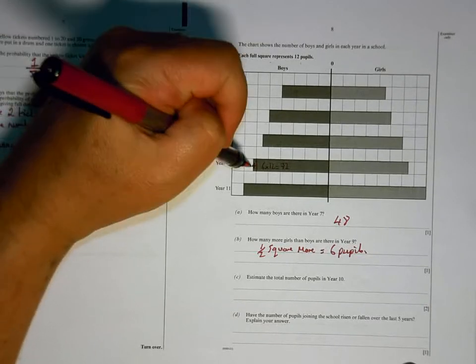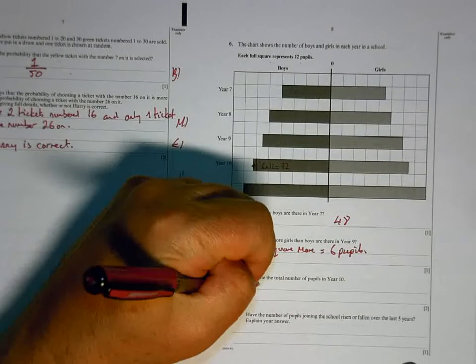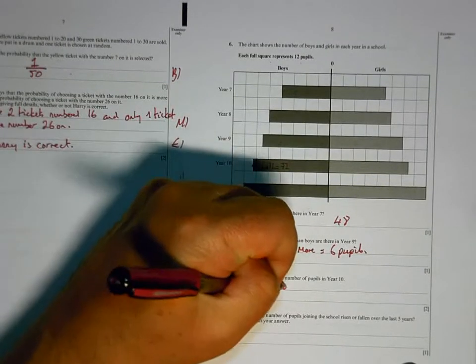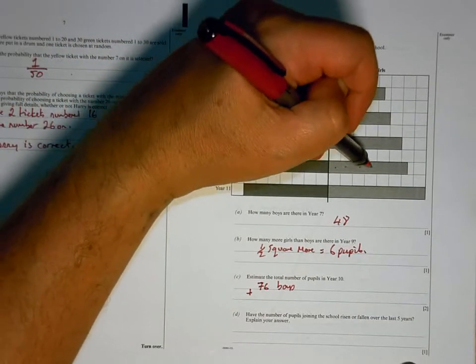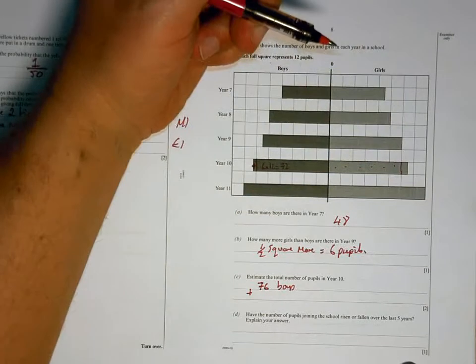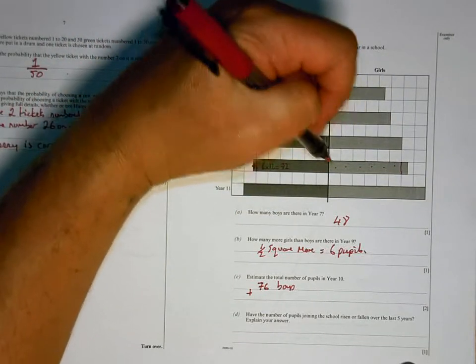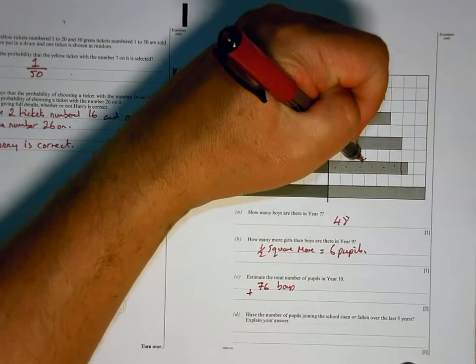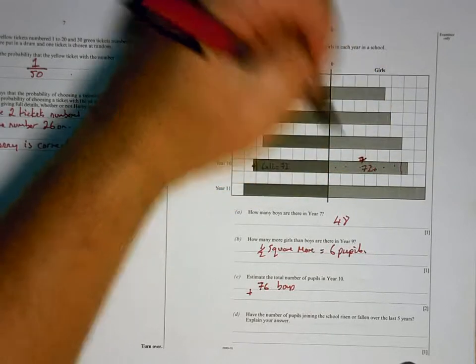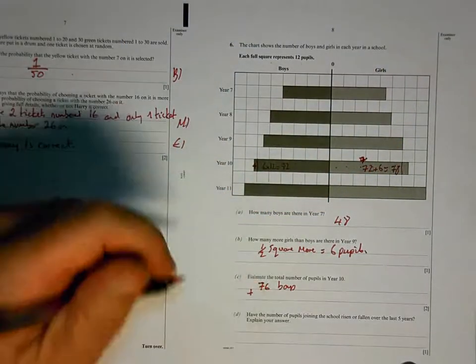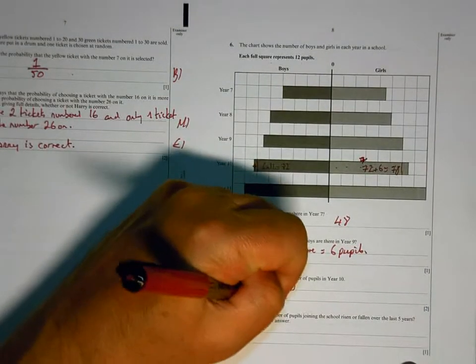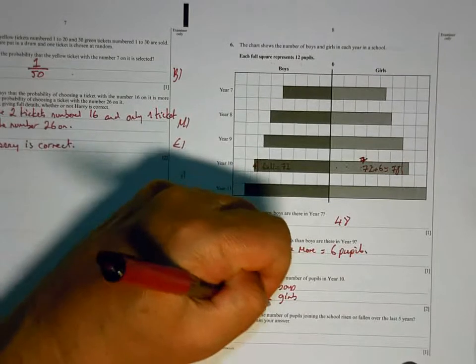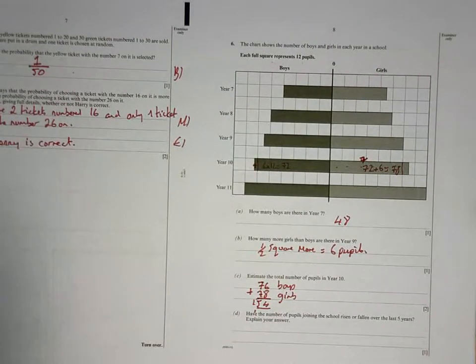So you've got 76 boys, and then if we look at the girls, we've got 1, 2, 3, 4, 5, 6 and a half, I would say there. So you've got 72 plus 6 is 78. Add them together, 154 altogether.